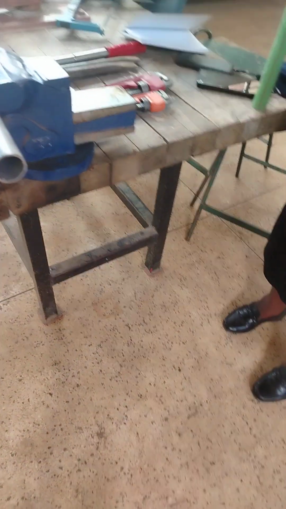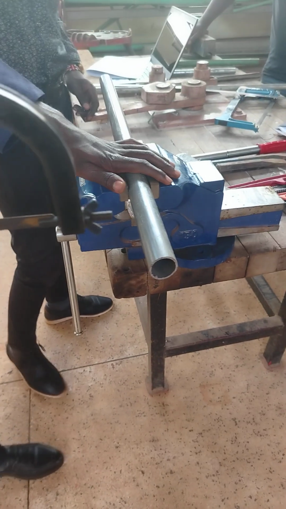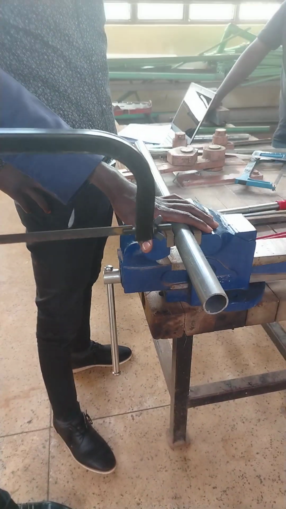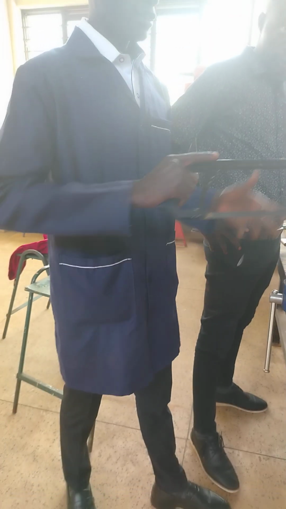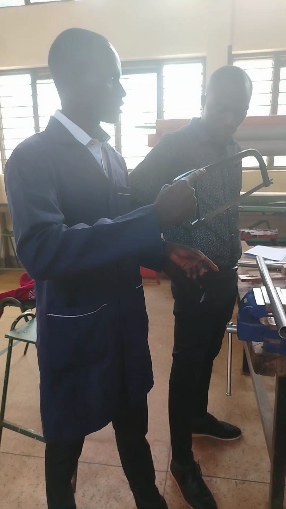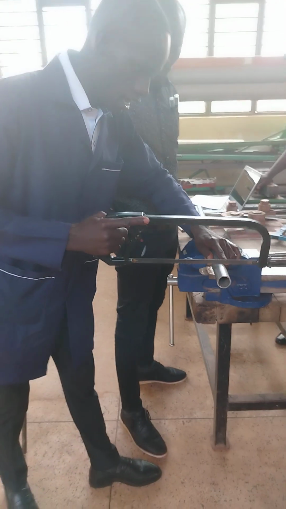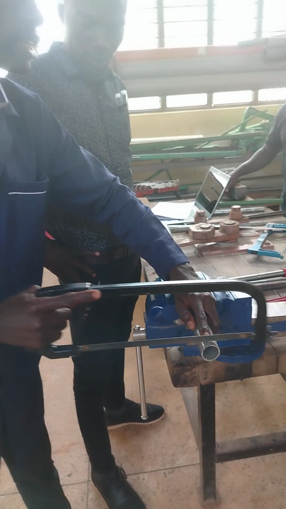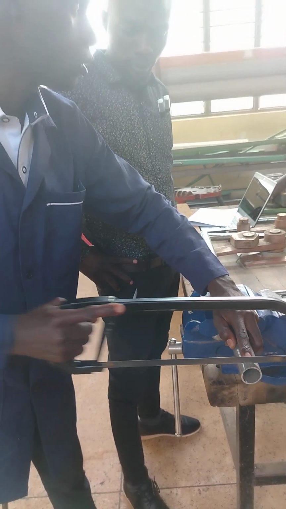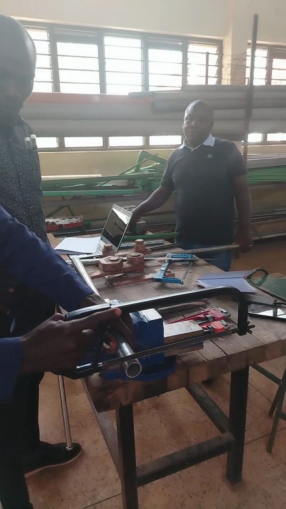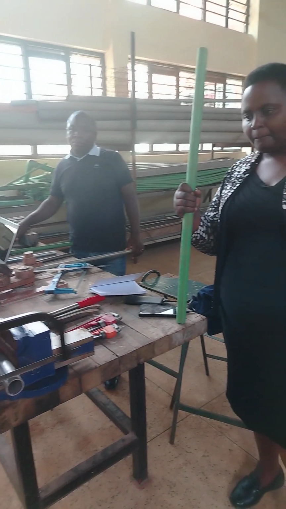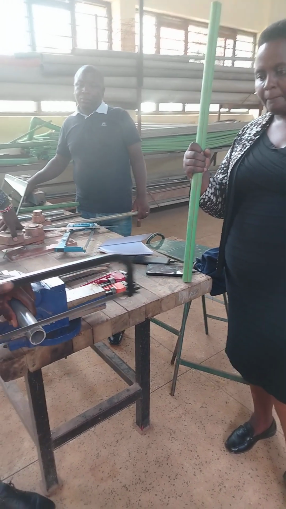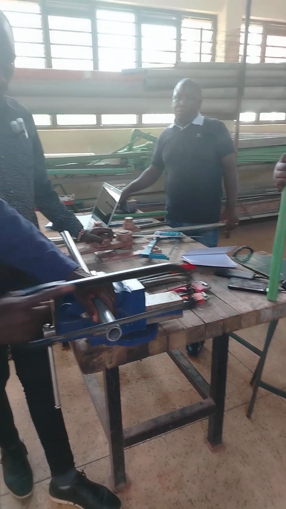Now using the axle, place one of your legs, majorly the left leg, forward, and the index finger on this axle the way I hold it. Then identify where you have placed the mark. Then you will start cutting slowly, with the pressure on the forward stroke only.